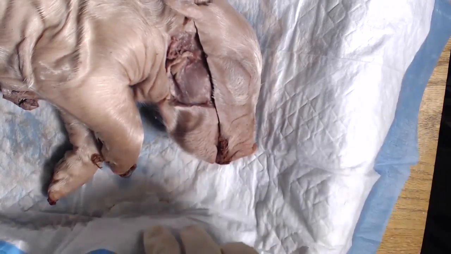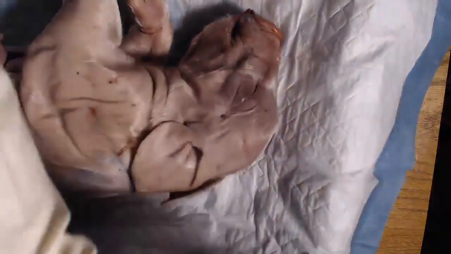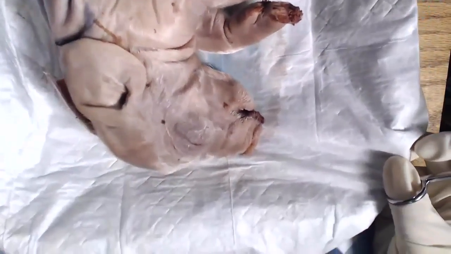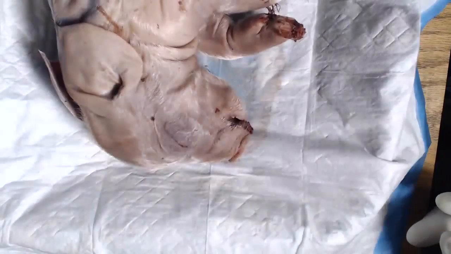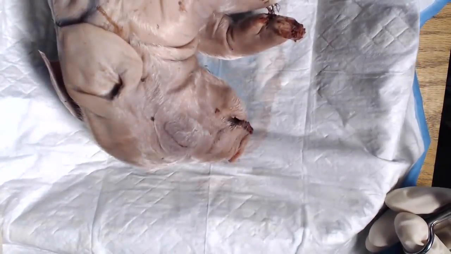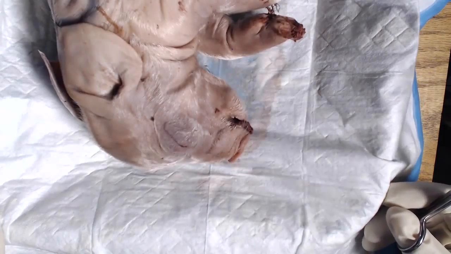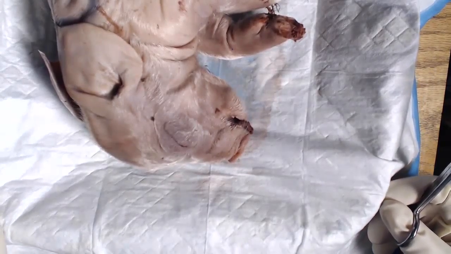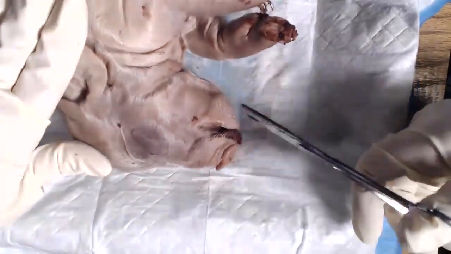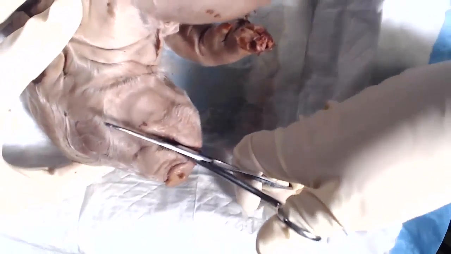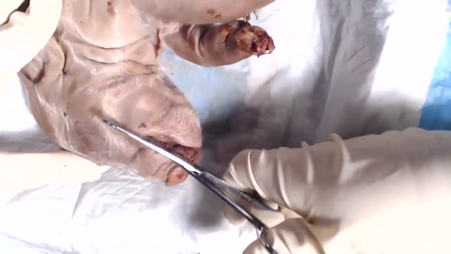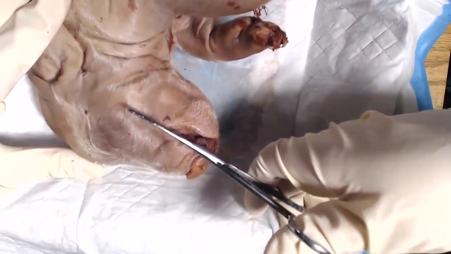All right, so I'm going to go ahead and flip my pig over. I'm going to turn it a little bit, just so I can see the other side of its face and easily cut through the jaw again. I'm going to start, just like last time, at the corner of the mouth, right next to the tongue. Make sure you don't cut the tongue itself, but just put your scissors right on the inside of its cheek.